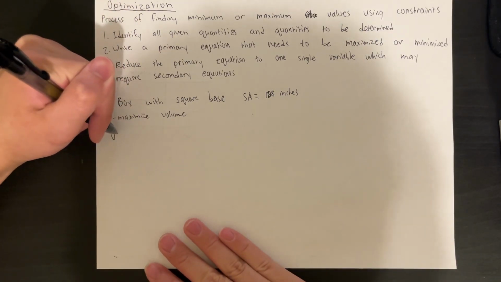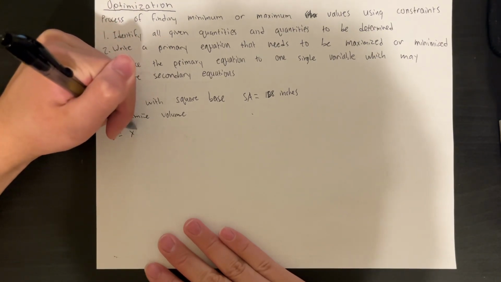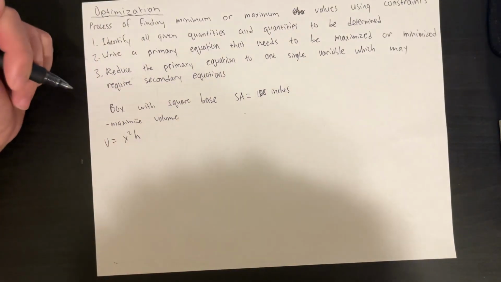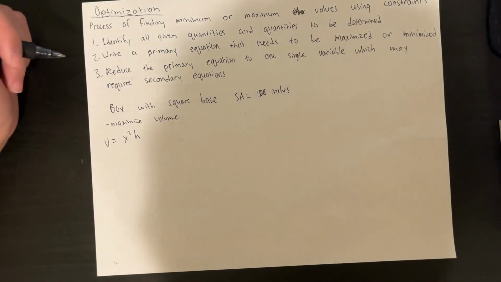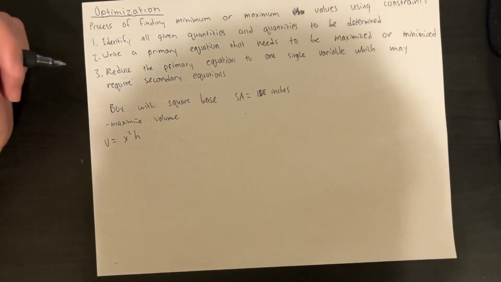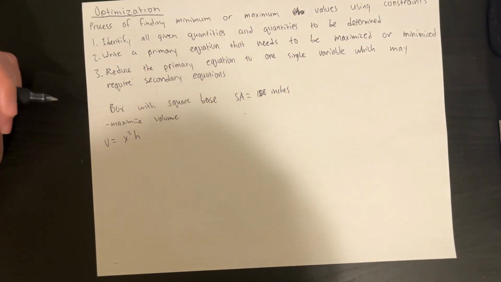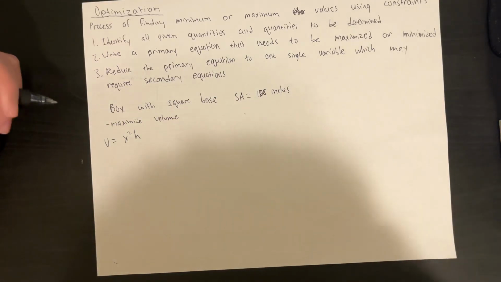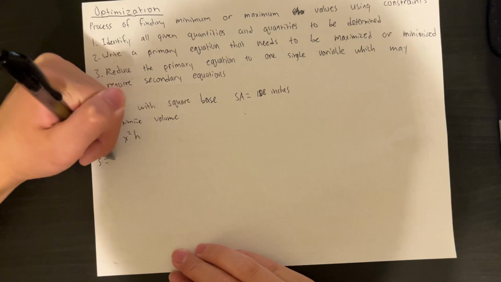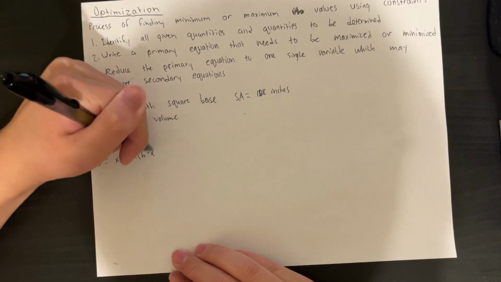So the volume is going to be equal to the base. Since it's a square, it's x squared times the height. And we know that the equation for surface area is equal to x squared plus 4 times the height times x.